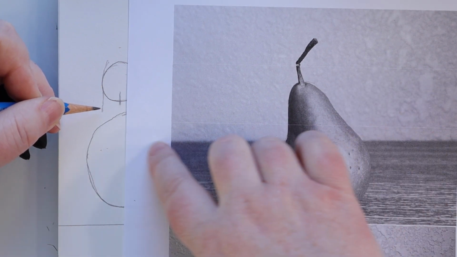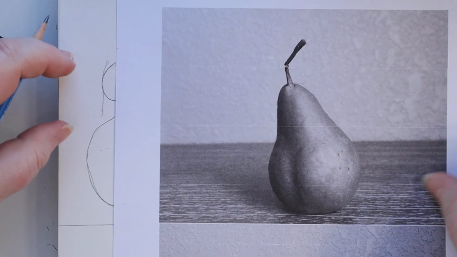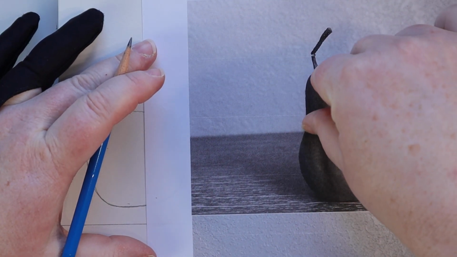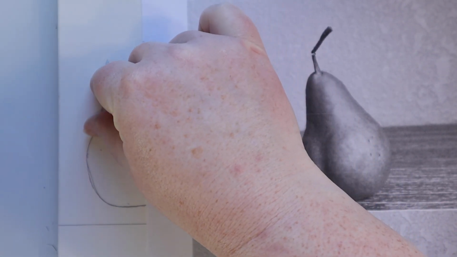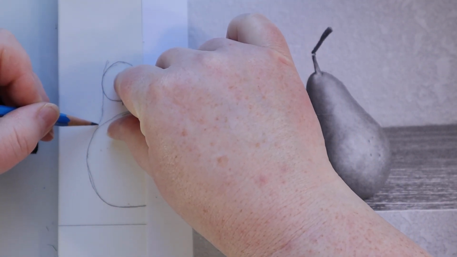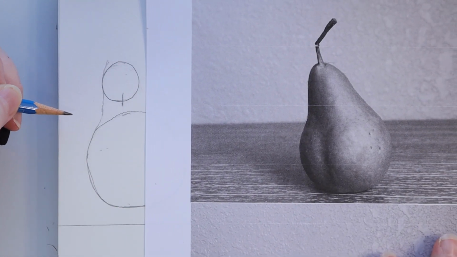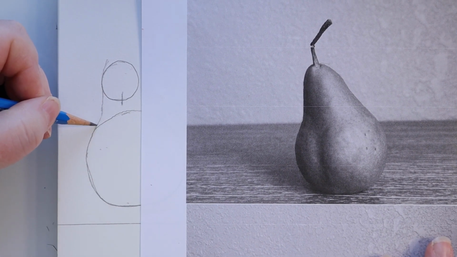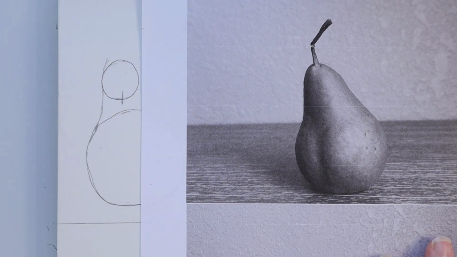Then right about here, there's a sharp indent. Let's see if we can get this right. So if my height is here, my indent is right about there. So I need to make a sharp indent right here. So see how it's starting to define the shape of the pear? The indent might need to be a little bit lower than this, so we might go into that circle a little and then come out.